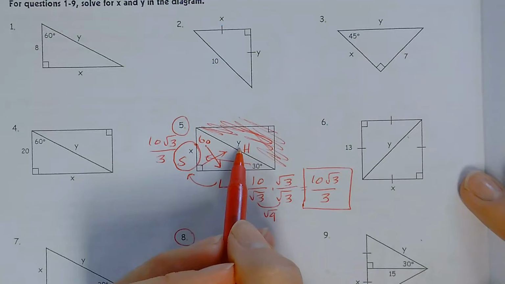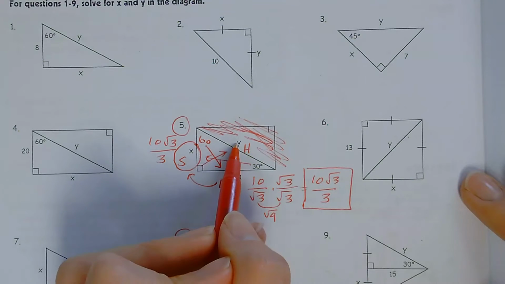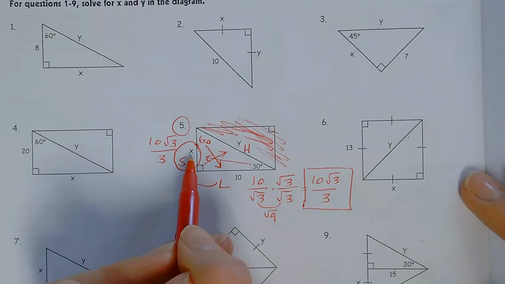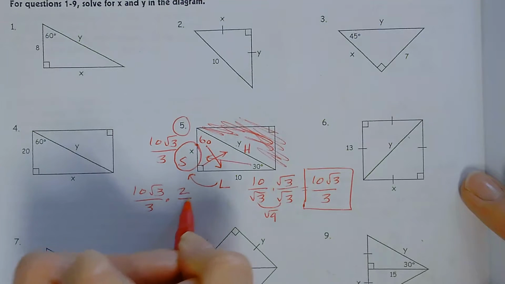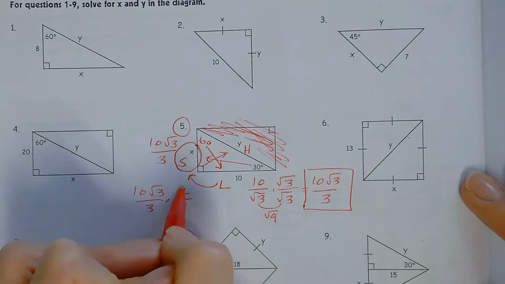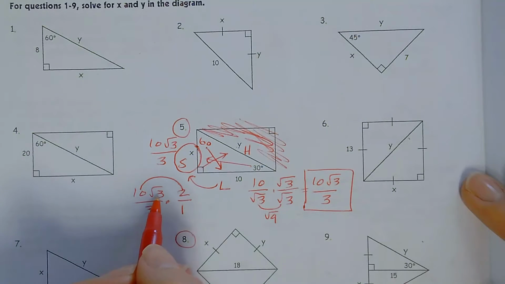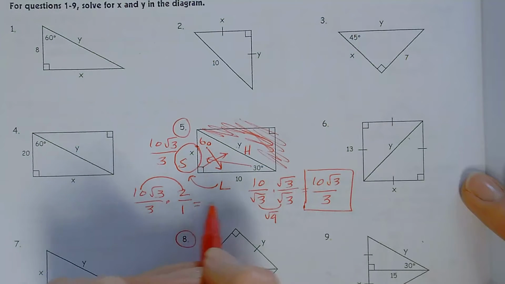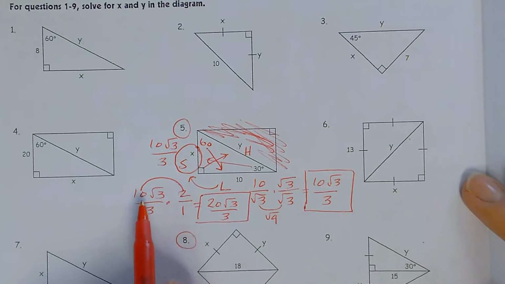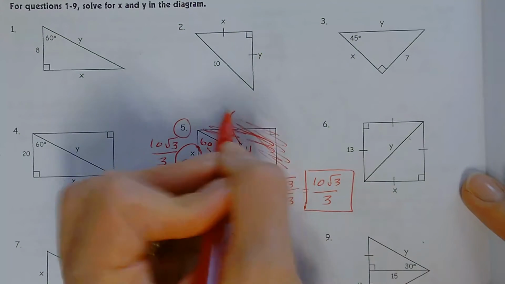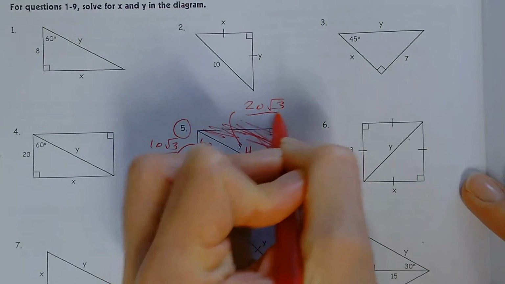Now I'm still trying to find y, so I'm going to go from short to hypotenuse. When you go from short to hypotenuse, the hypotenuse is twice as long as the short side. So I'm going to take 10 square root of 3 over 3 times 2 over 1. So you only want to take the 10 times 2, not the square root and not the bottom. So you end up getting 20 square root of 3 over 3, and that ends up being your hypotenuse. So when you double, you only double the number that's out front of the radical. Don't double the radical or the denominator. So y is 20 square root of 3 over 3.